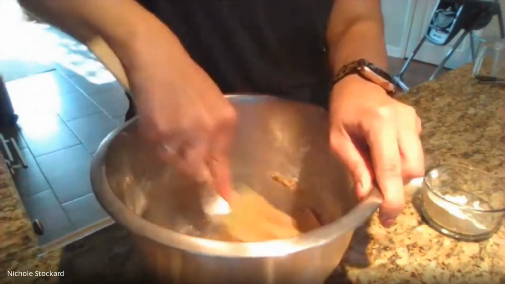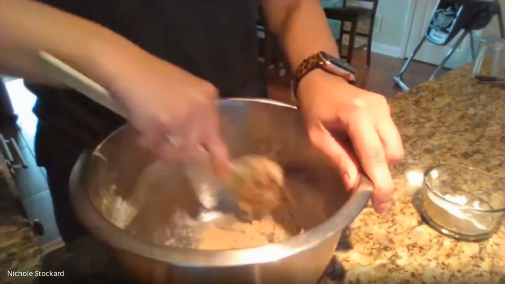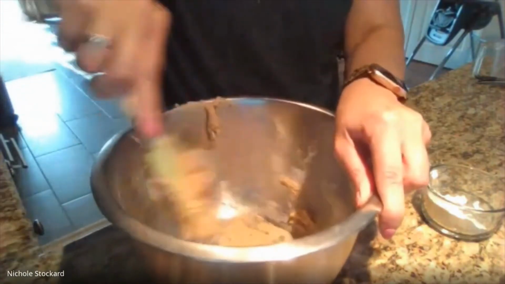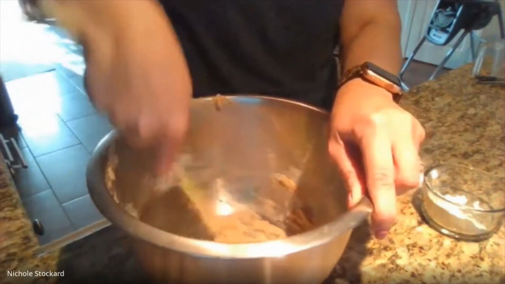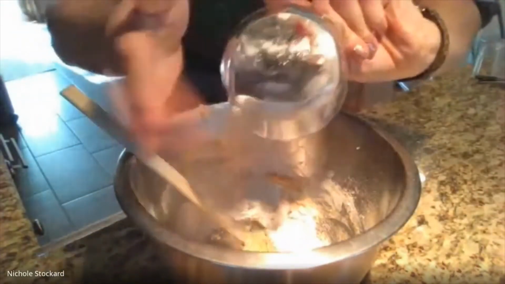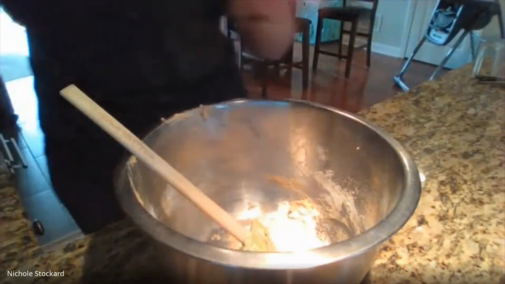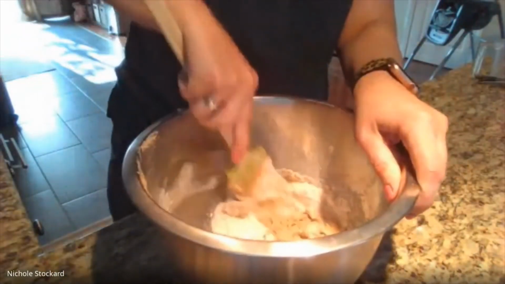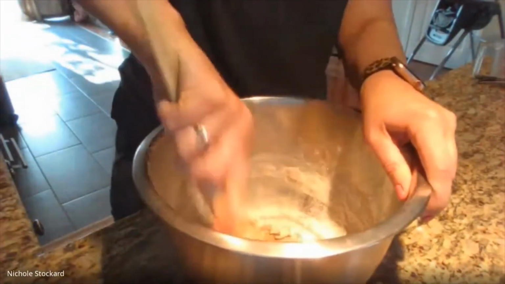Okay, doesn't mean that people don't eat it raw, but they don't recommend that you eat it. So this is a safe edible cookie dough because we're not adding egg. All right, I'm going to add my last increment of the flour, and then I'm just going to mix it. The last thing we're going to incorporate is our chocolate chips.